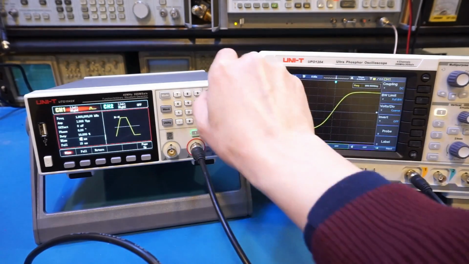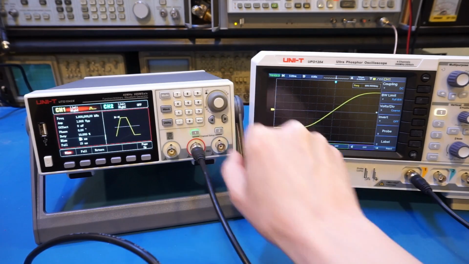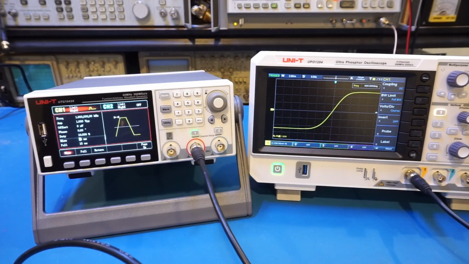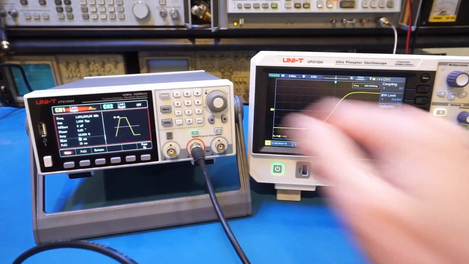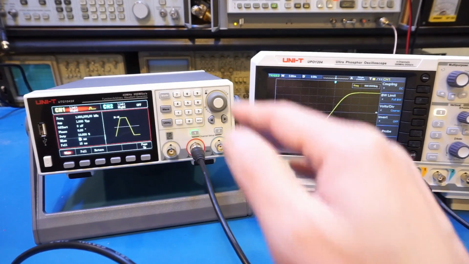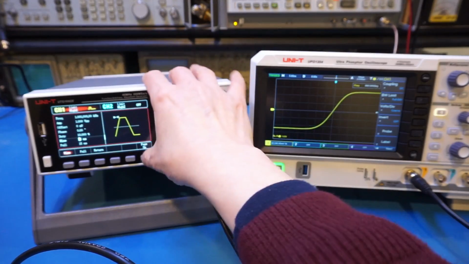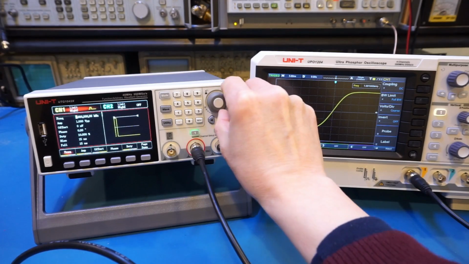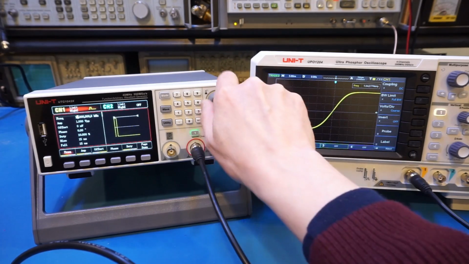So let's see, we wanted to increase it to 25 nanoseconds. Yep, you can see the slope changed here. So it seems like the rise time limit is 15 nanoseconds, and that is the same as what we have observed with the square waveform. And this is independent of the frequency. So let's take a look at here. Let's go back to frequency, and you can see we can change the frequency, and the rise time does not change.